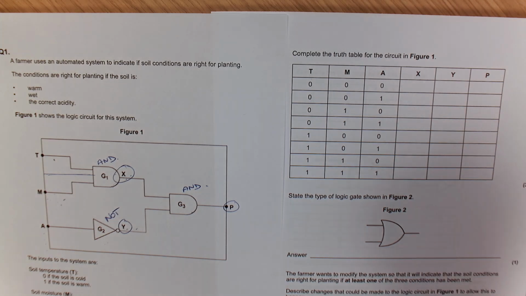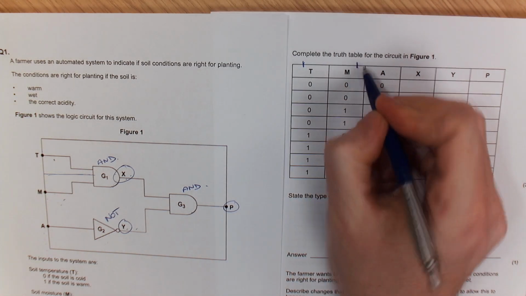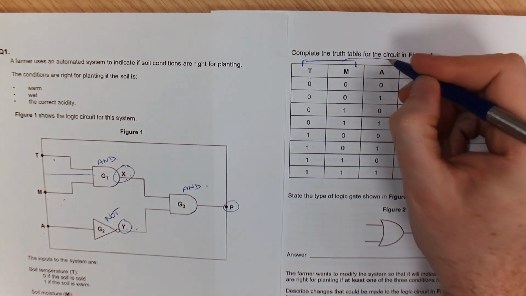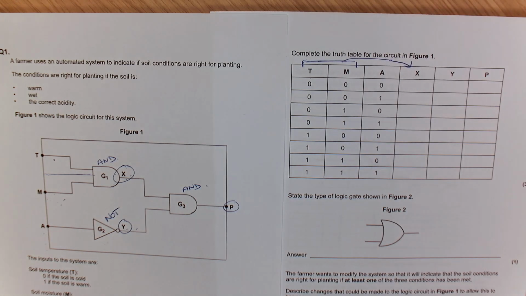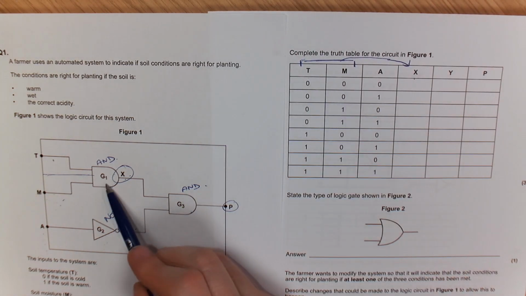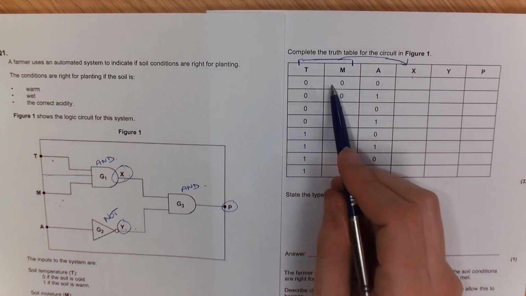What I tend to do when I do logic gates is I look at what I'm using and I make a little note of it, and I draw arrows to help me sometimes. So I know that X is using T and M and it's an AND gate. The golden rule of AND gates is that we must have two true conditions. So if we go down here, that's not true.